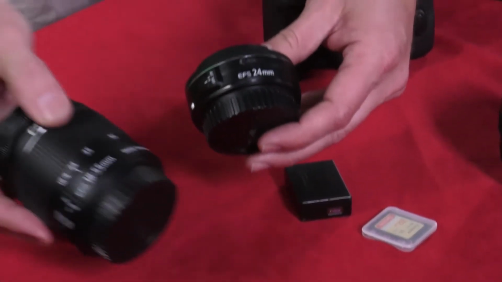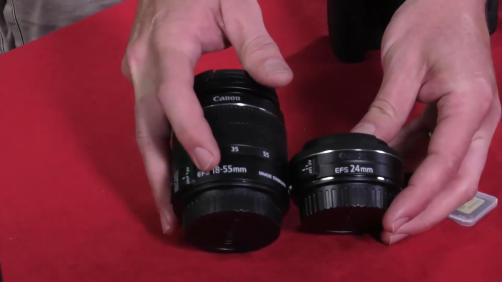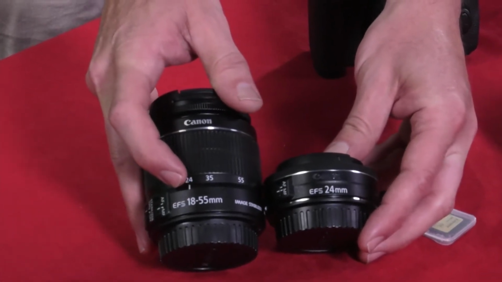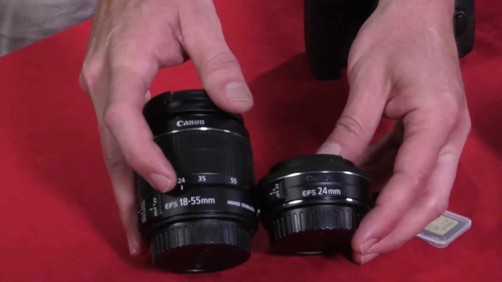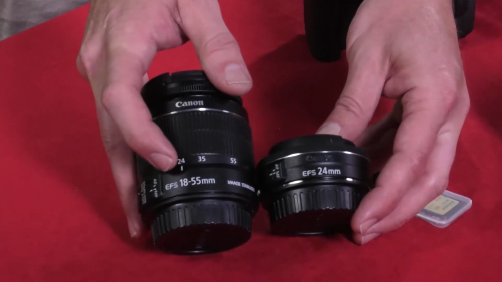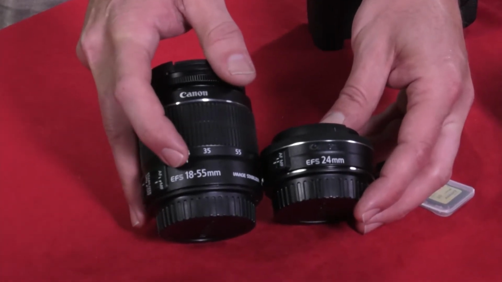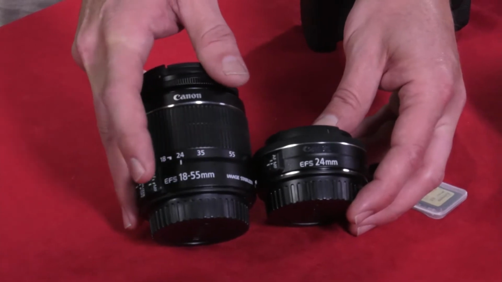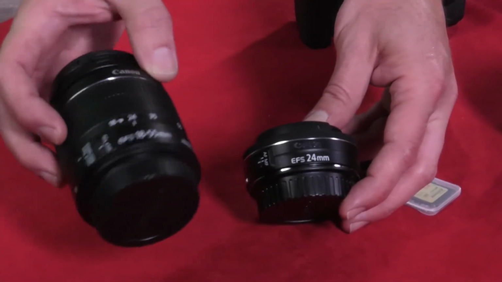And what I mean by a range is, on this one, next to it, you see 18 to 55, right? That's a zoom. So if there's a range on your lens, that means it's a zoom lens. That means it could go from 18 to 55 millimeters in range. And by the way, this is a standard kit lens.